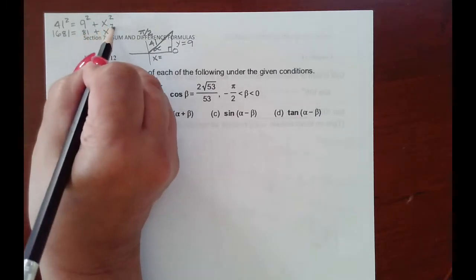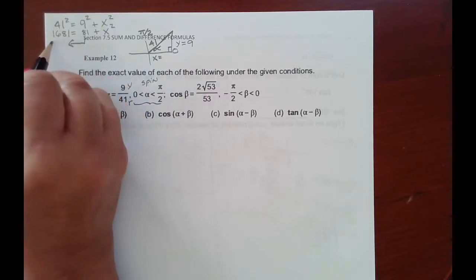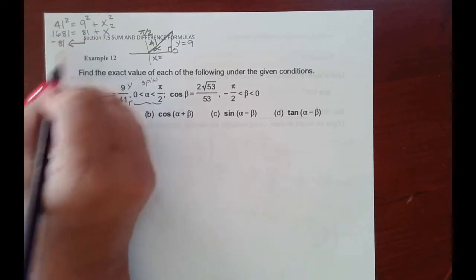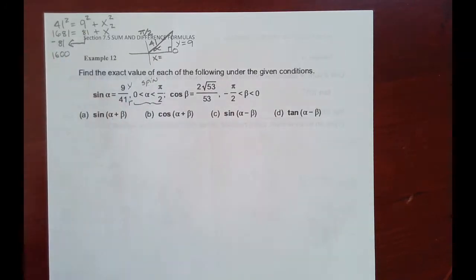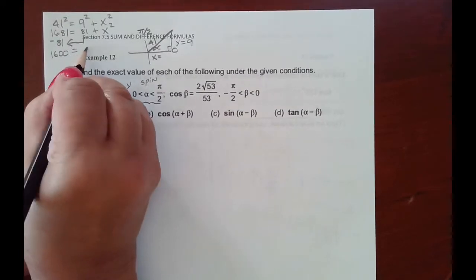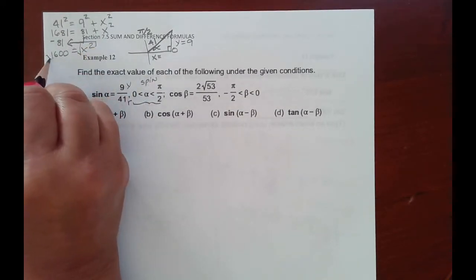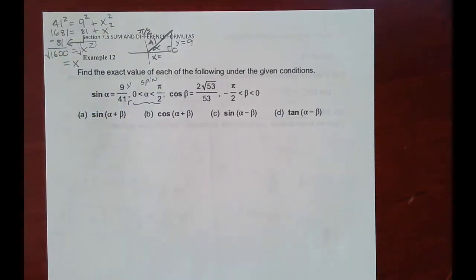We're trying to solve for x squared, which means we're going to bring this 81 to the other side, thus making it negative 81. So 1681 minus 81, you have 1600 is equal to x squared. And then if you want x, you're going to take the square root here, square root here. So x turns out to be 40.